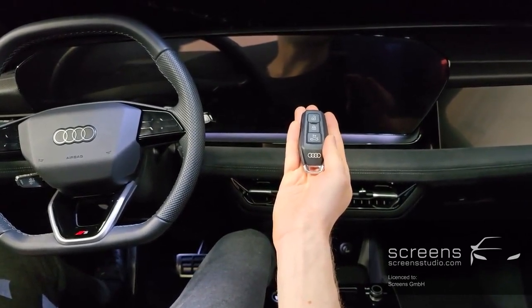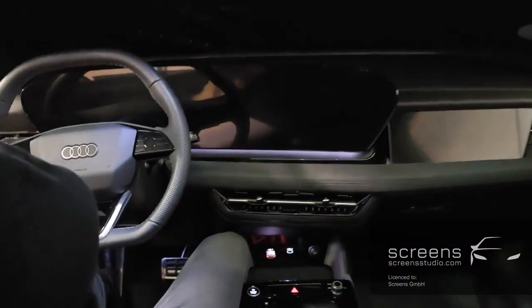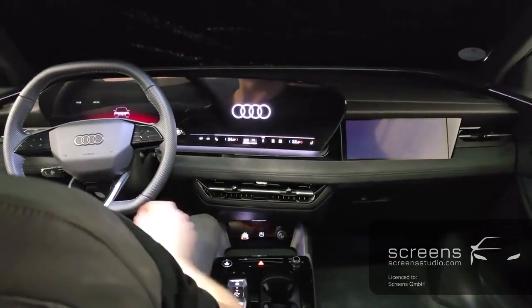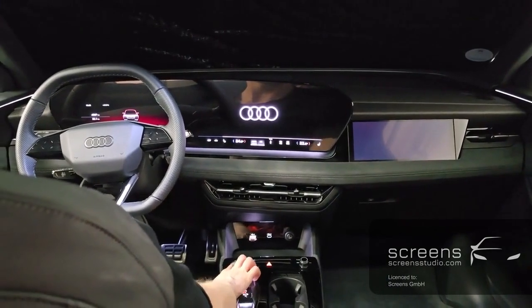We're now going to open the door. Welcome effect in the instrument cluster and in the head unit.